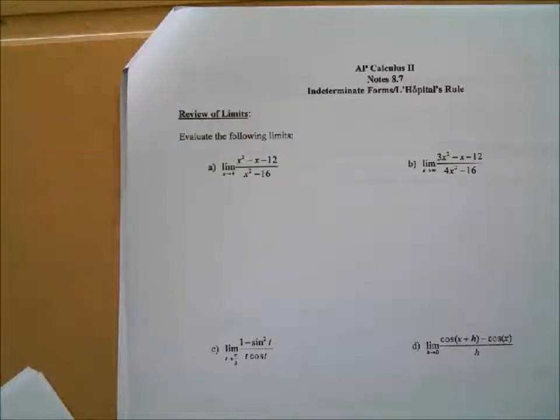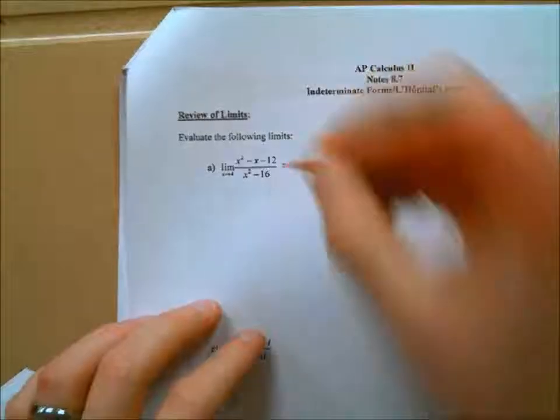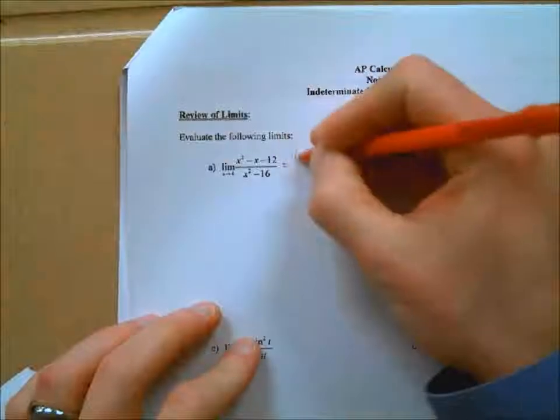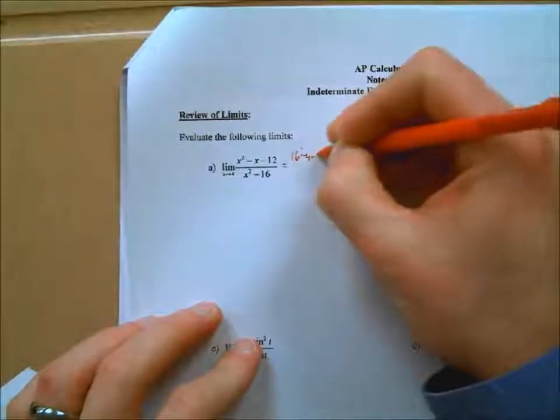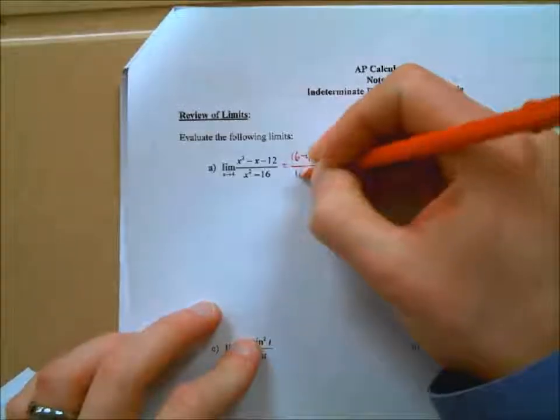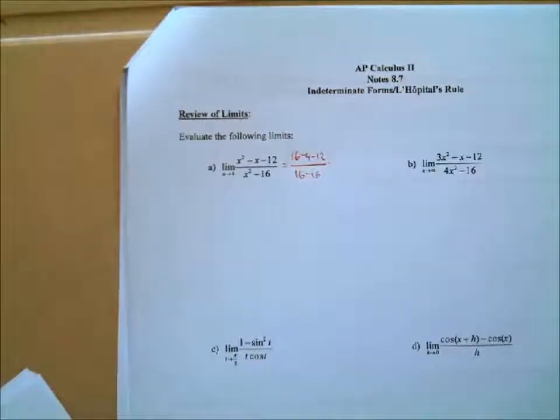So when it comes to evaluating a limit, what's our main strategy that we use? Plug it in, right? Direct substitution in more formal terms, but absolutely plug it in. If we plug it in, we'll end up with 16 minus 4 minus 12 over 16 minus 16, which simplifies to 0 over 0.